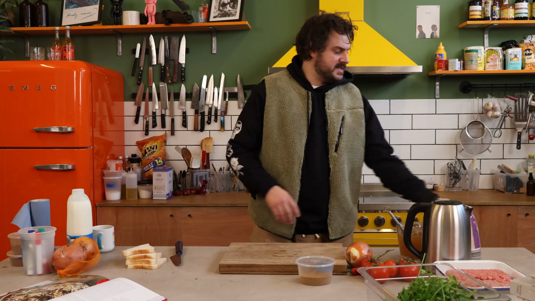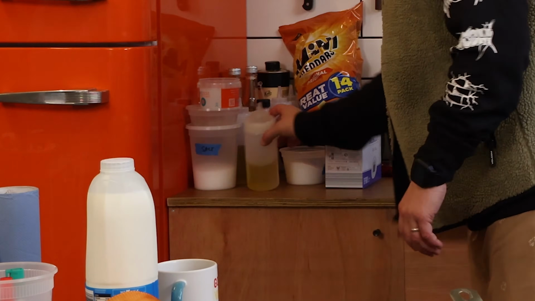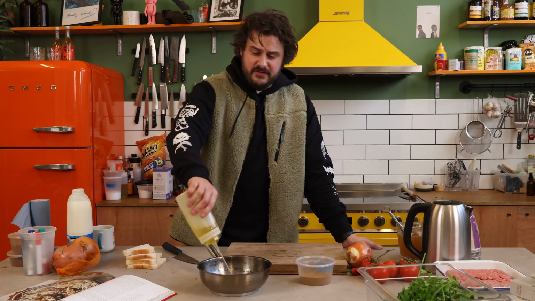First things first, in the cookbook it says you should do the sauce first. So I'm not gonna mess with Ottolenghi and I'm gonna do the sauce first. I'm gonna try and follow the recipe. I'm terrible at these kind of things because I get too excited. Oh, 60 ml of olive oil. That's a lot of olive oil.